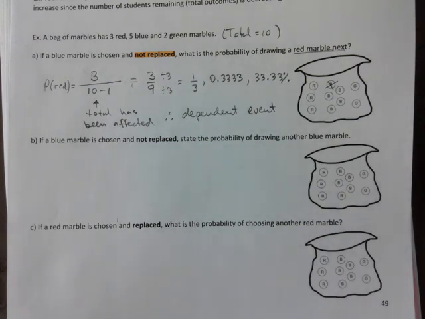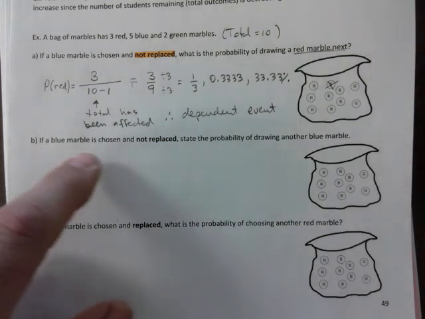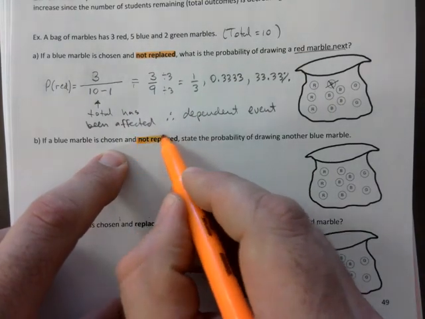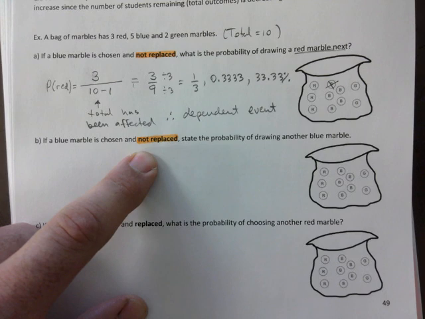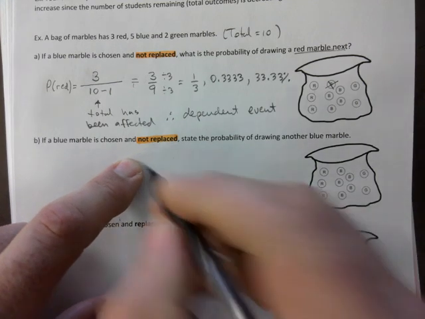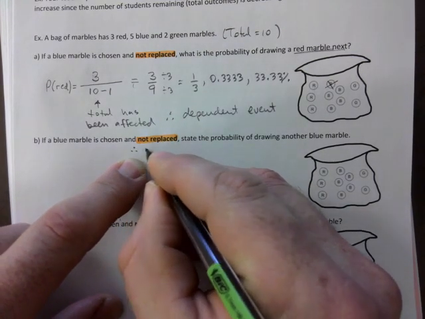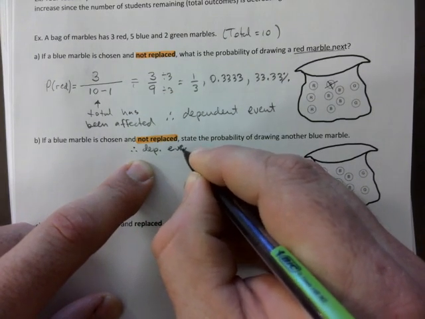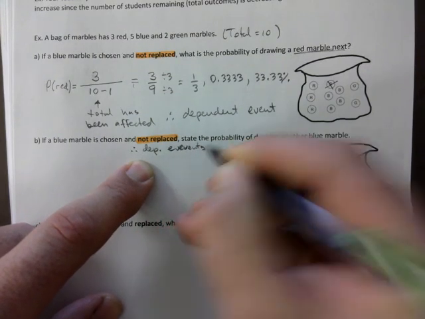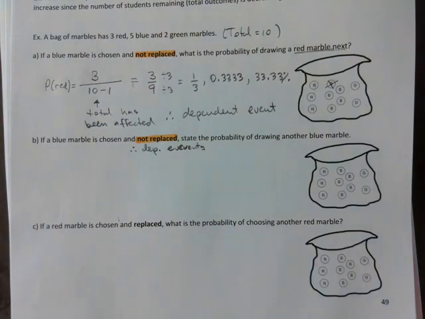Next, if a blue marble is chosen and not replaced, dependent, right? Right there, you know it's dependent. Let's write it down right away. Therefore, dependent events. So if I ask you, how do you know if these events are independent or dependent?